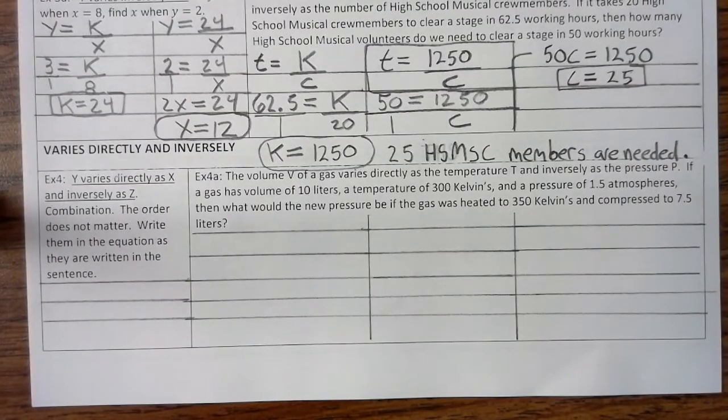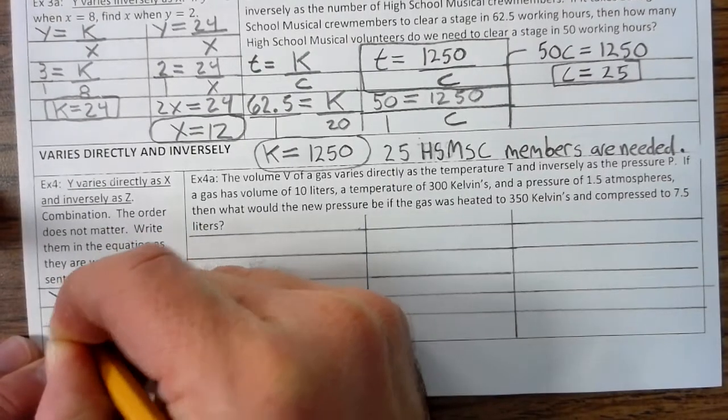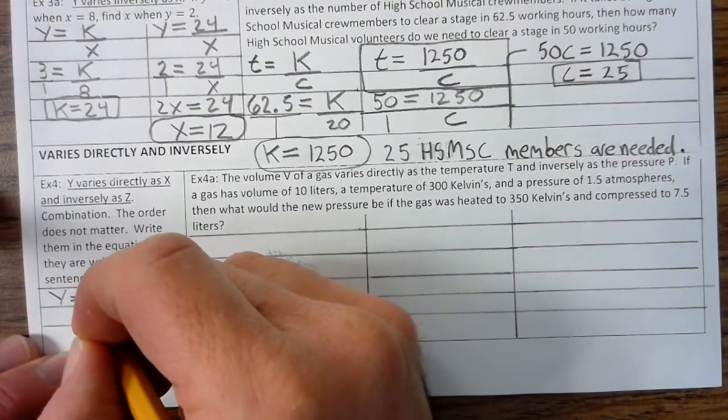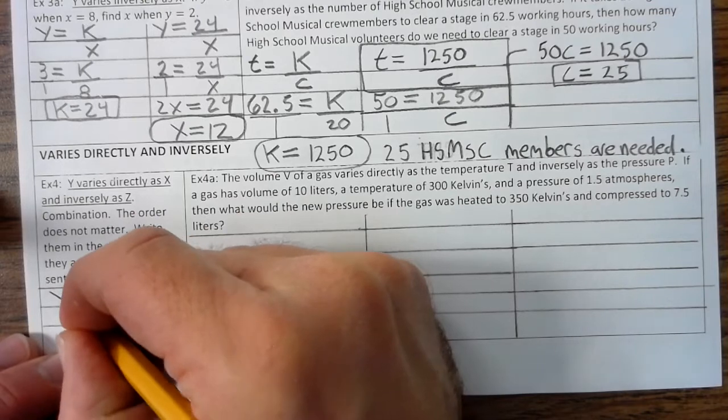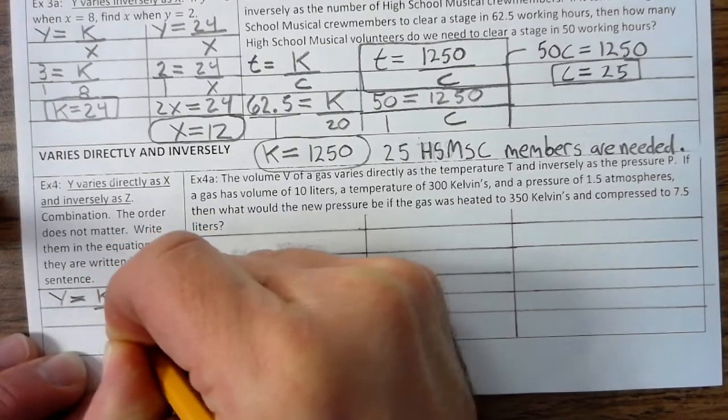All right, example 4. Y varies directly as x and inversely as z. Combination. The order does not matter. Write them in the equation as they are written in the sentence. So, y varies directly as x and inversely as z. So, y equals k x divided by z.